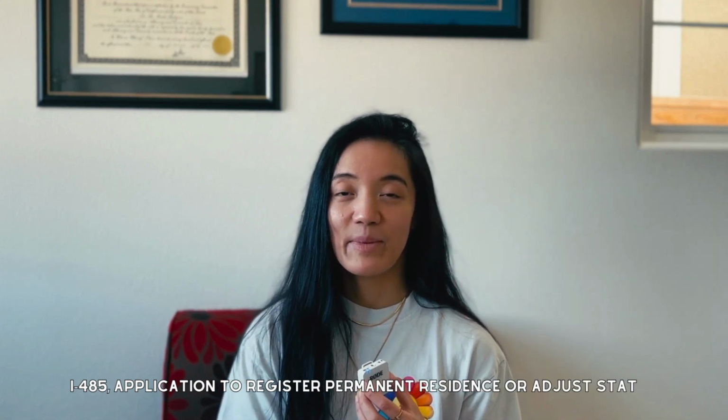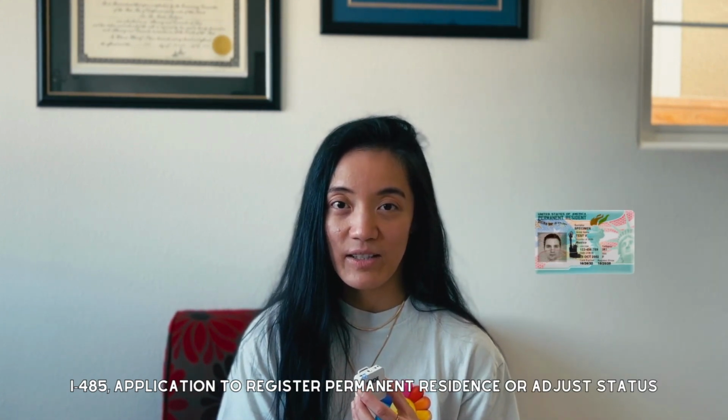Pretty much all case types are eligible for the expedite request, except for the I-485 adjustment of status application for a green card. So if you determine that your case fits under one of the eligible scenarios, then you can submit an expedite request with USCIS.